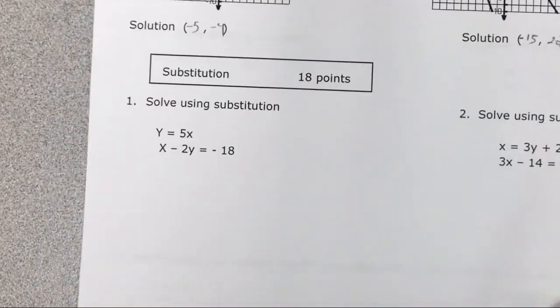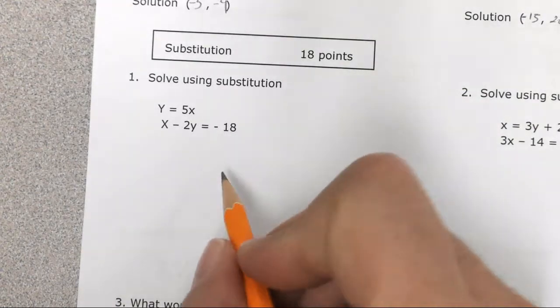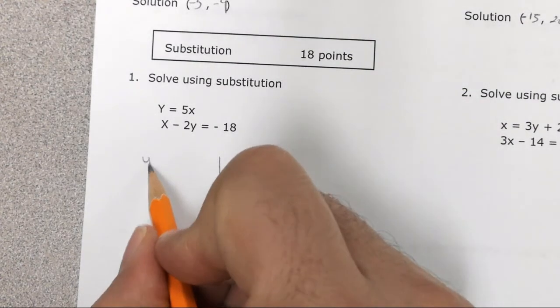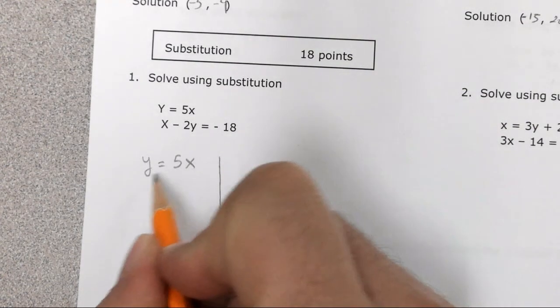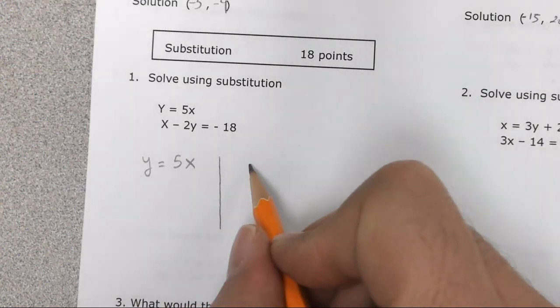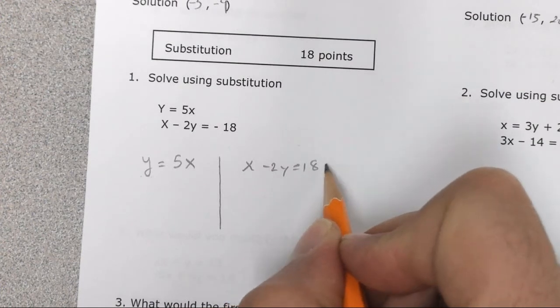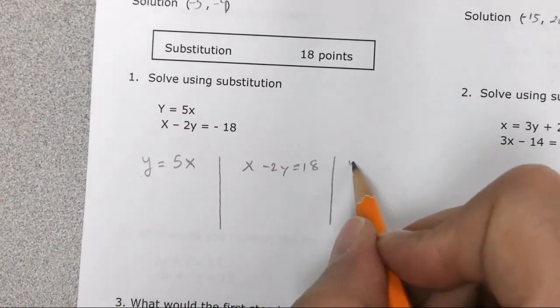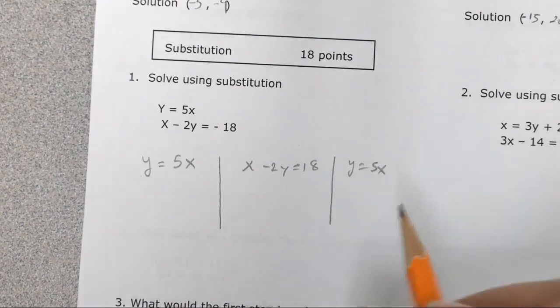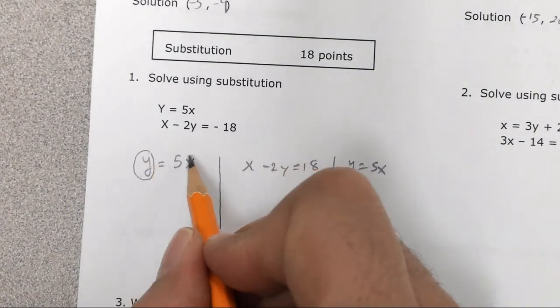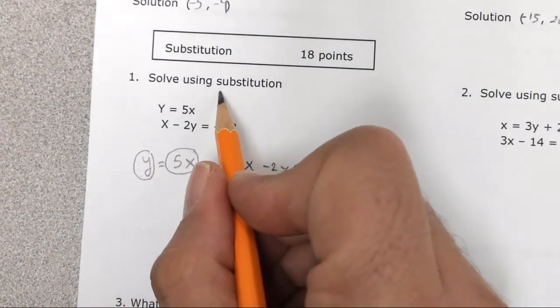There's only 18 points on that. And whenever you do substitution, you have to go ahead and write the easy situation here. This is the one that already has the letter solved out. Second equation goes here. And the last situation goes over here. You rewrite the original one. In this case, you're going to have to take a letter out and put something else in its place. You have to substitute it.